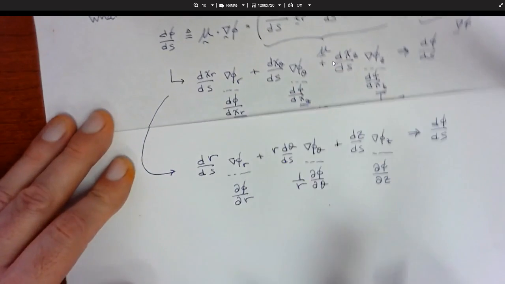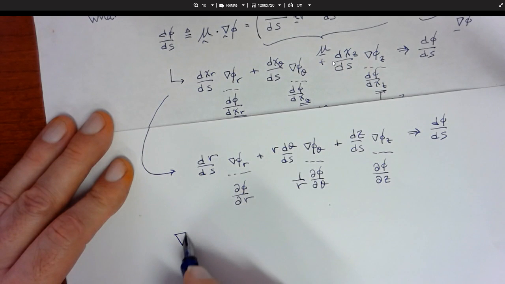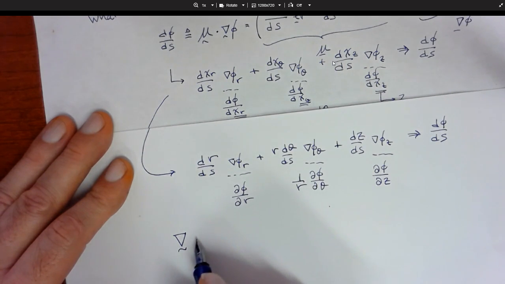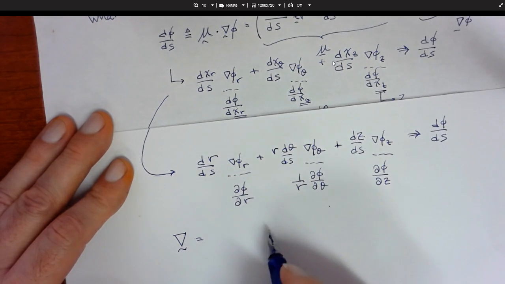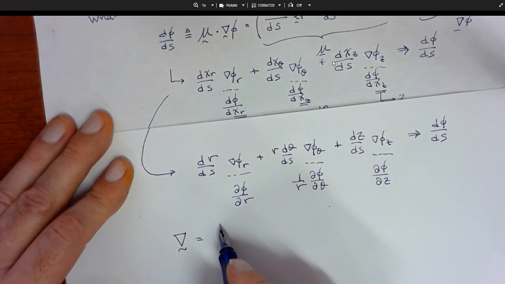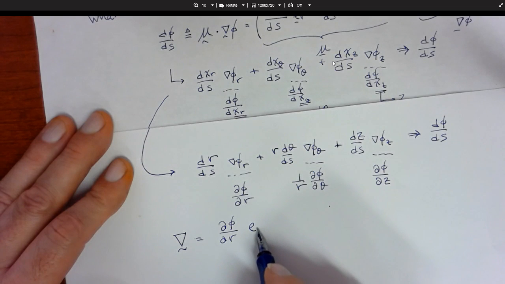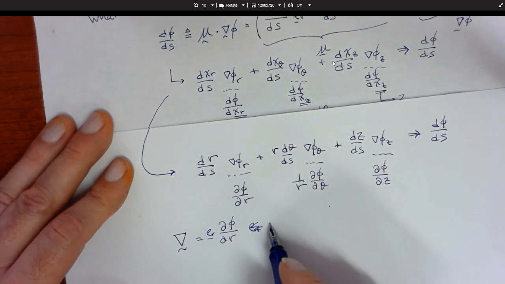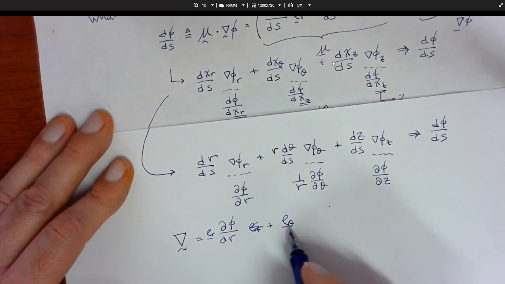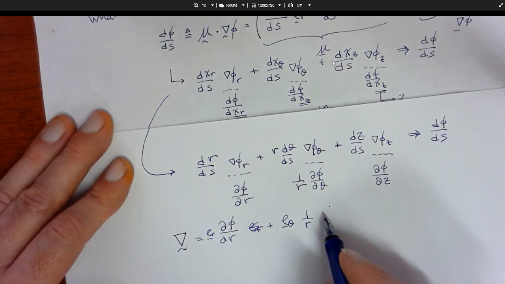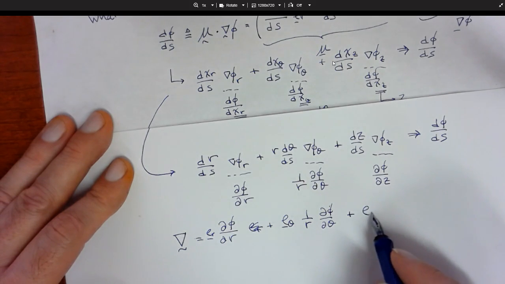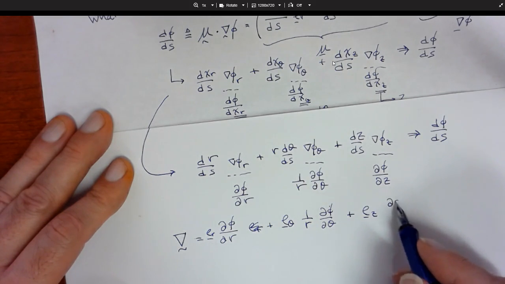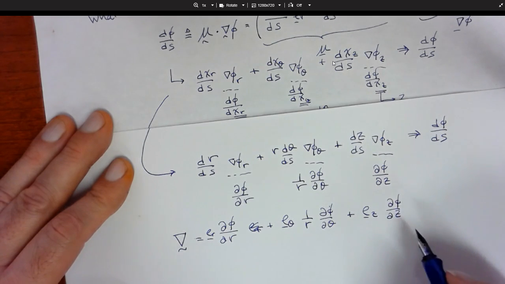So then that means that the gradient operator in cylindrical coordinate system should be as follows. Partial derivative of phi with respect to r in the er direction, and I should always put that out here, right? Plus in the theta direction, 1 over r partial of phi with respect to theta, plus in the z direction, partial of phi with respect to z.